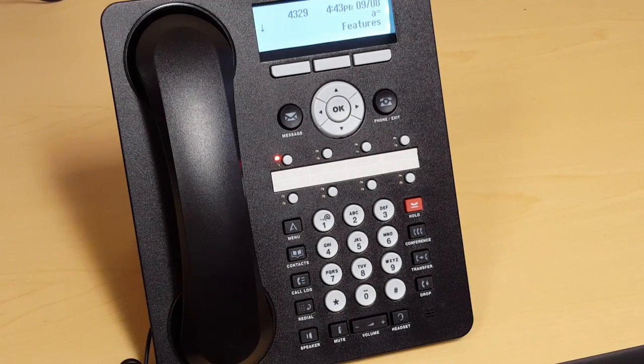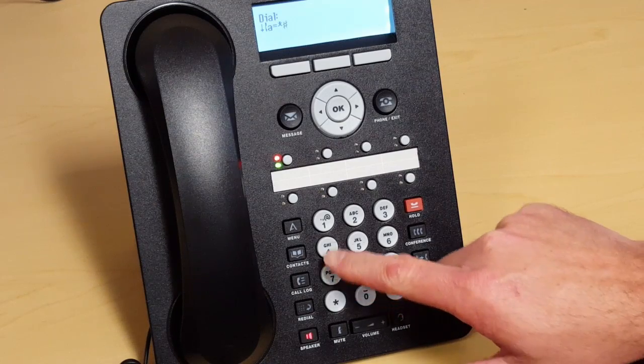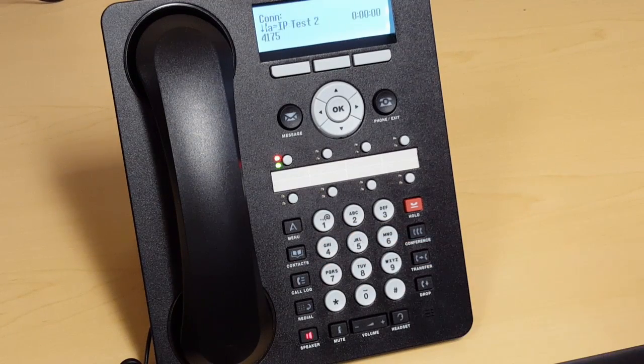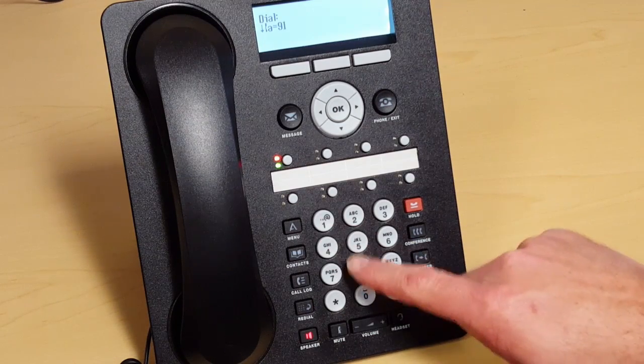Section 3. Placing and receiving phone calls. To place a call, simply start dialing with the keypad. You will be automatically connected to the first call appearance and activate speakerphone. To place an external call, you must dial 9 first and then the number.